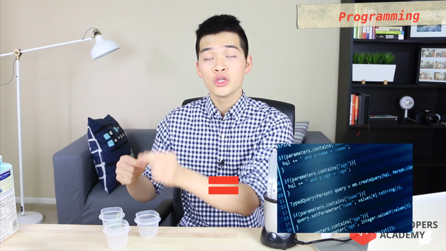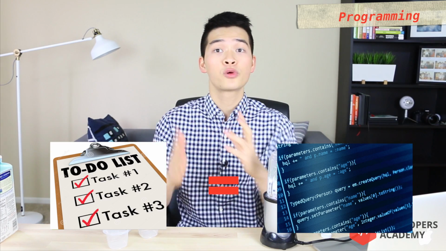That's how you program, that's how you write apps, that's how you write programs. On another scale, it's just a bunch of lines of code. If you write this recipe on paper, with each line being a step, that's programming.